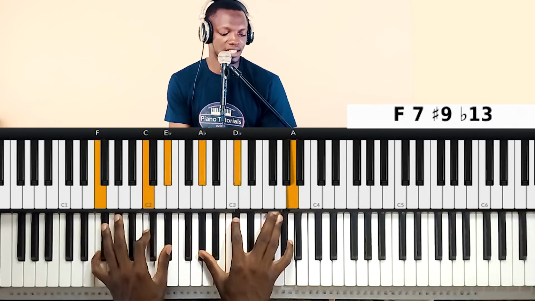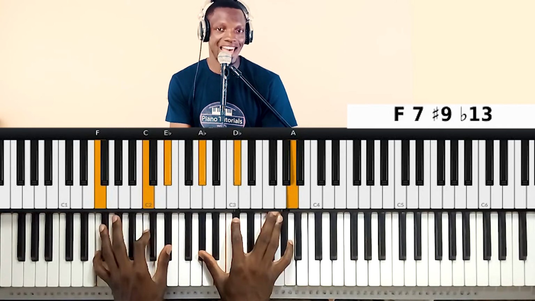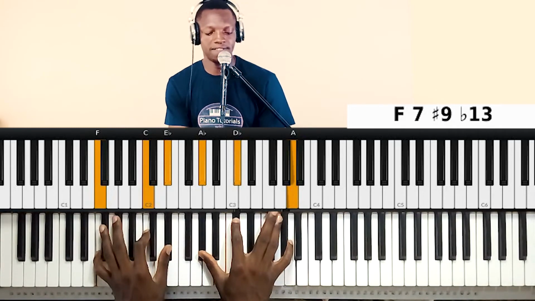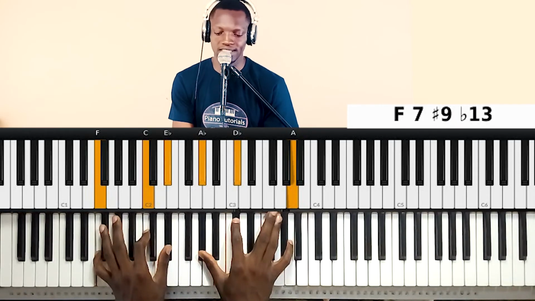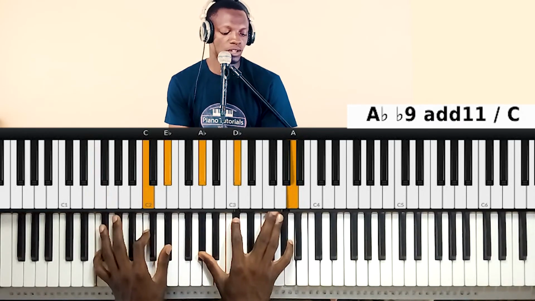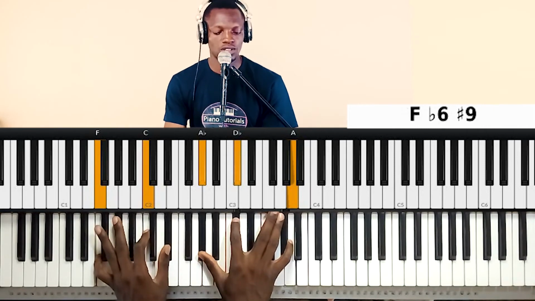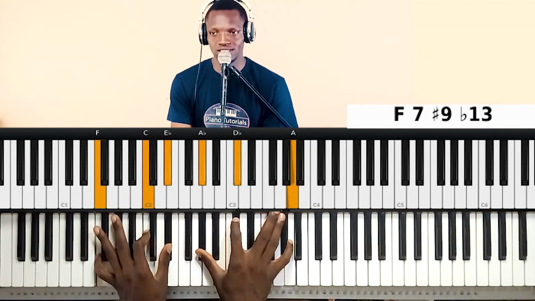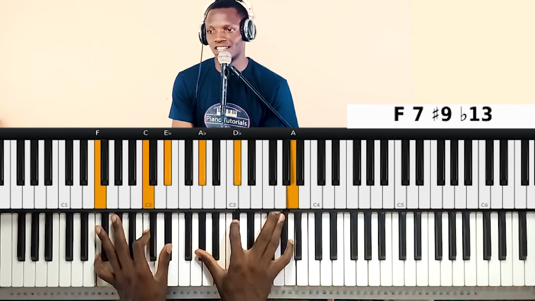So this is the root F. My F is F sharp 9 flat 13 chord. So the notes are this. This is a root, this is a 5, the 7, the sharp 9, the flat 13, and then this is the third.